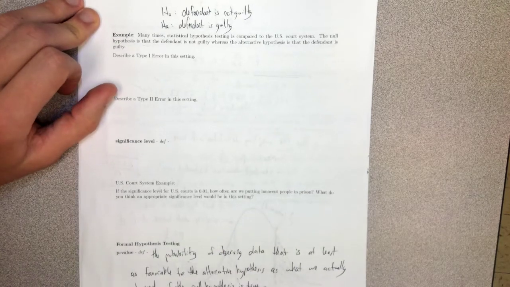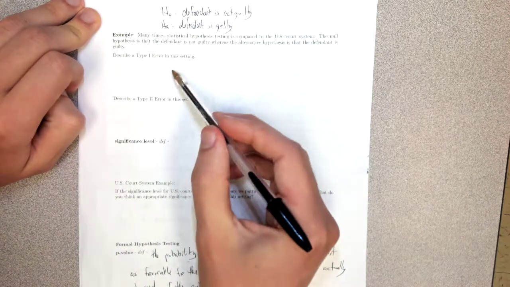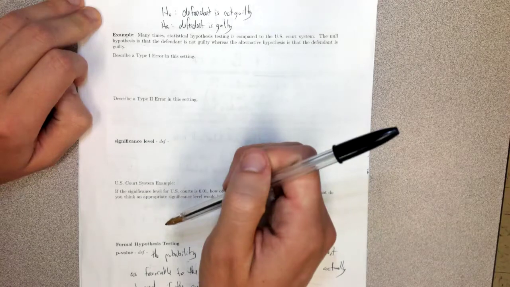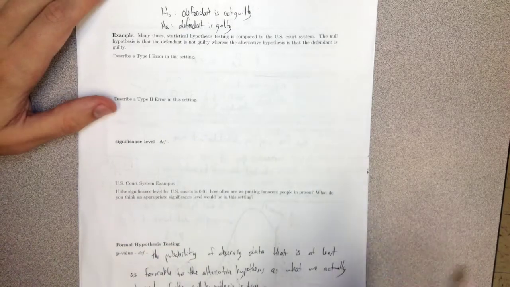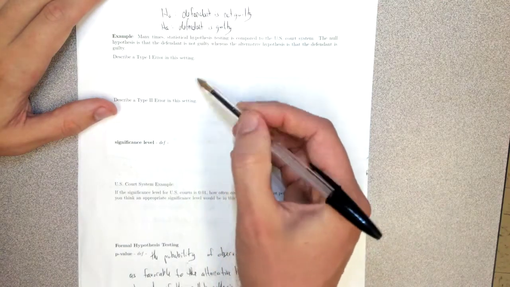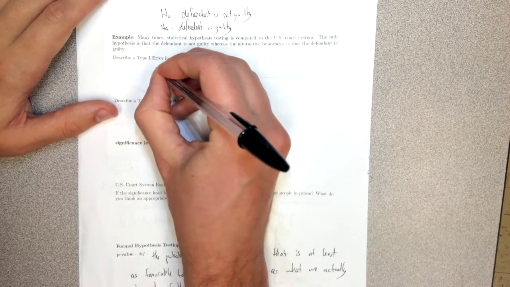So take a second to go ahead and pause the video and see if you could think about what a type 1 and type 2 error would be in this kind of courtroom setting. Even if you don't write anything down, try to think through what each one of these errors would be. Okay, did you pause the video? Hopefully you were able to at least think through these.